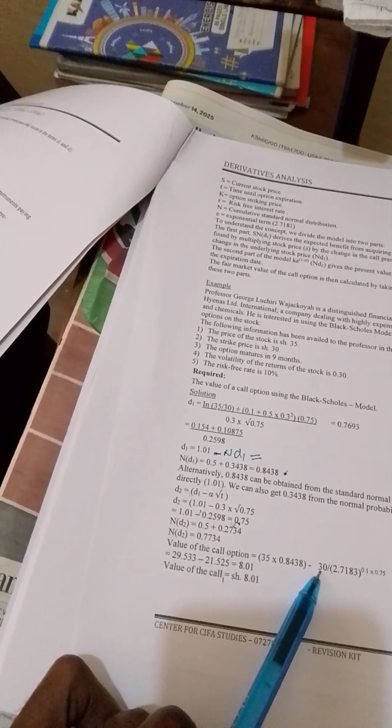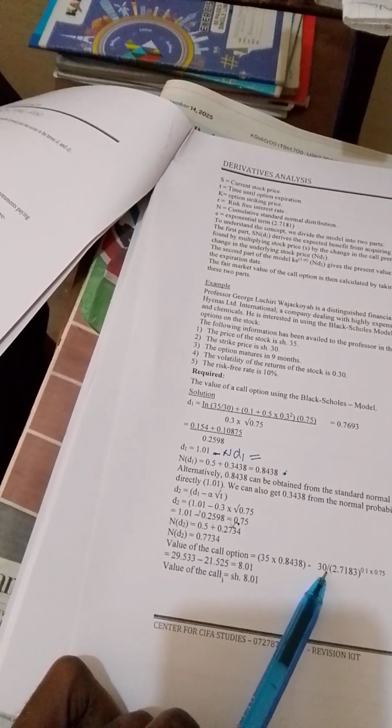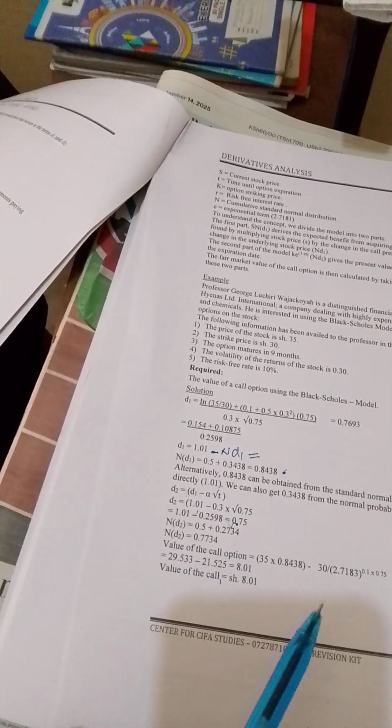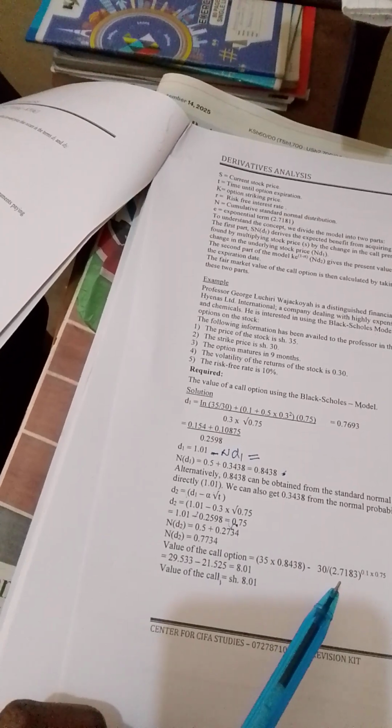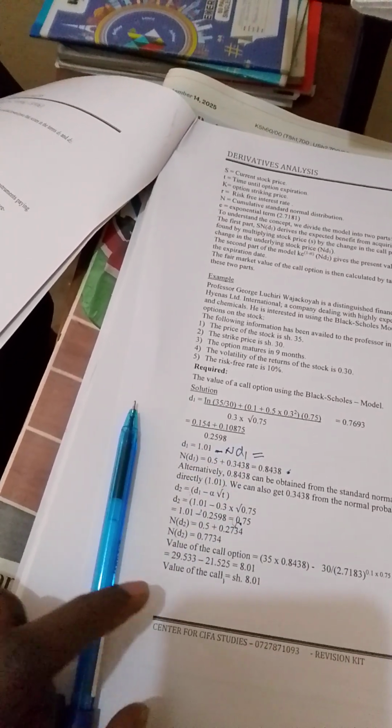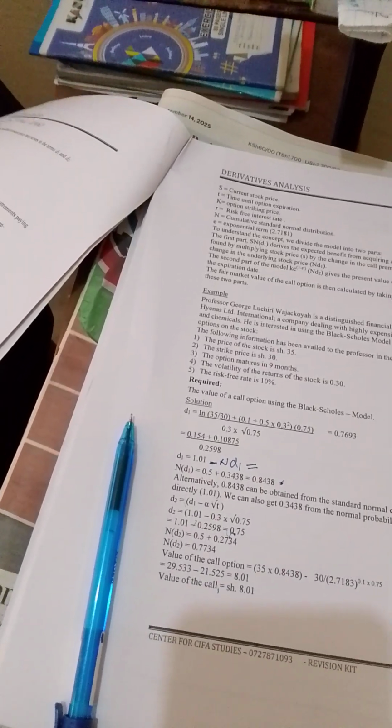And then you minus, now this part here, that is the strike price. You divide by, this is exponential function, 2.7183. Now exponential function. Now how do I get it from my calculator?